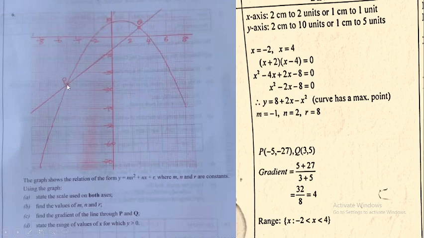Or better still, you can read the coordinates of point P here. Point P's y-value is -27, if you read the graph very well, and the value of point P on the x-axis is -5, which is what you have here. Also, the value of x at point Q is 3, and the value of y at point Q is 5, around here.